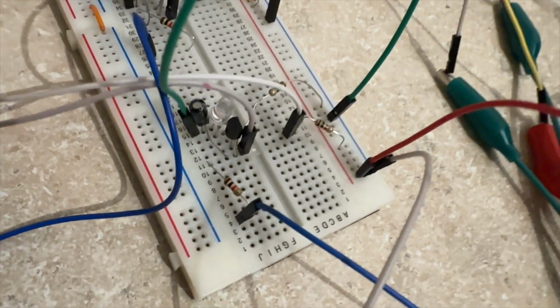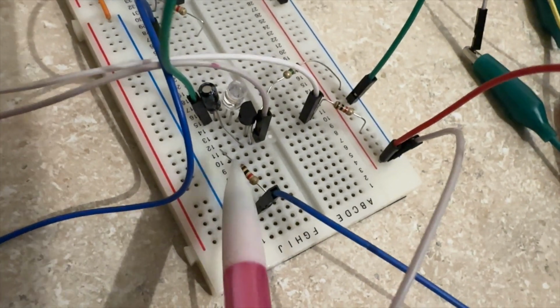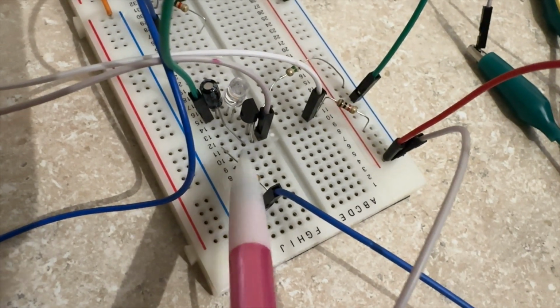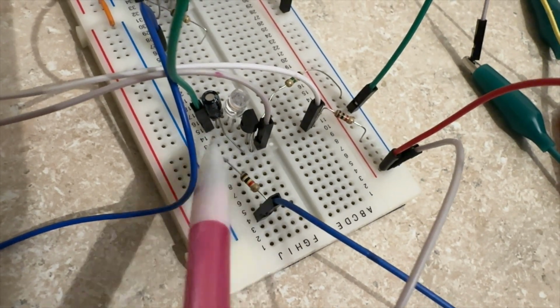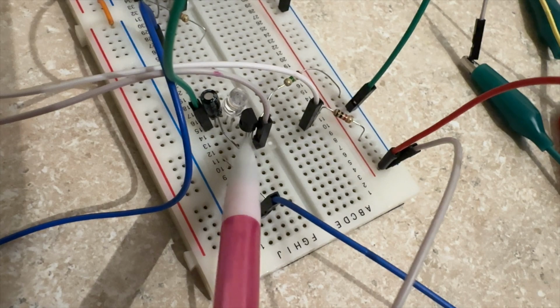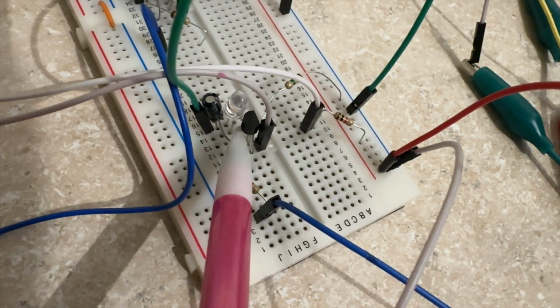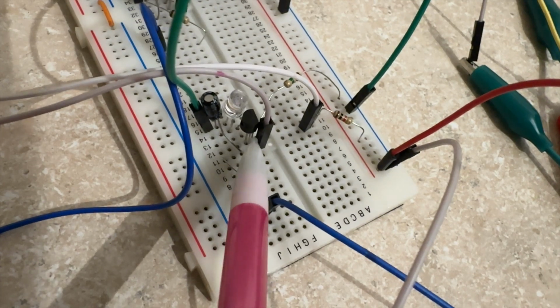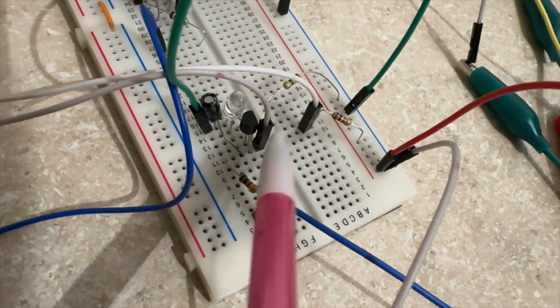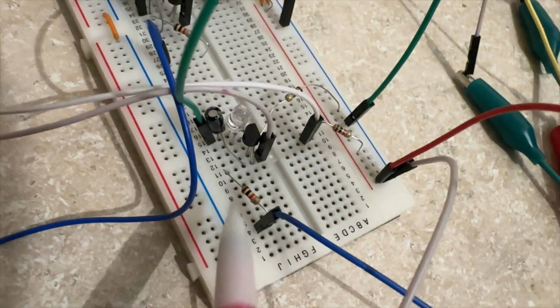And then the last thing in this circuit is this 100 kiloohm resistor, which is connected in series with the positive leg of the capacitor, the collector leg of the transistor, and then this output of the potentiometer.